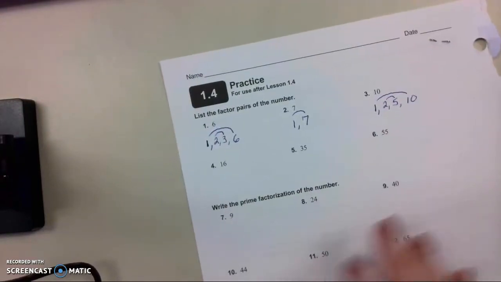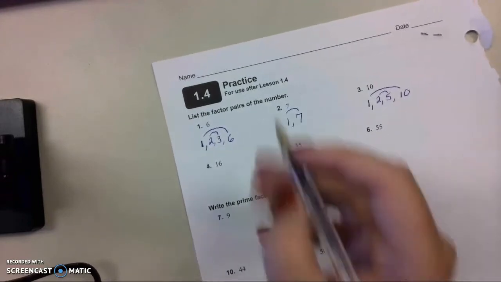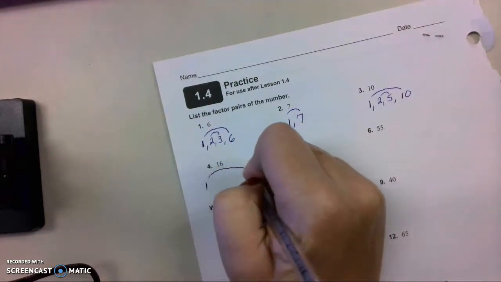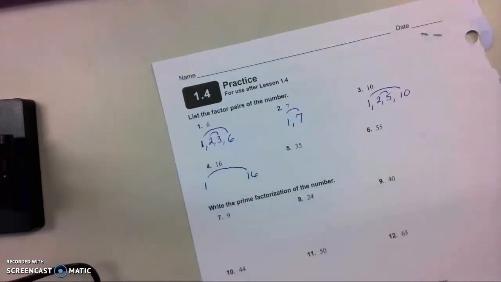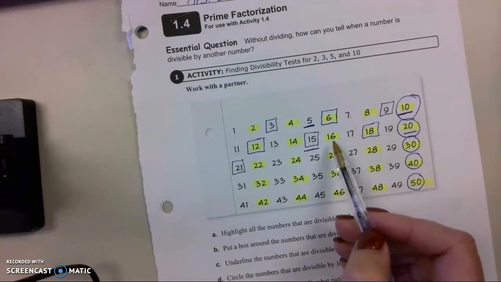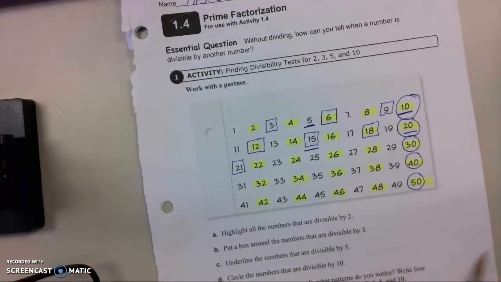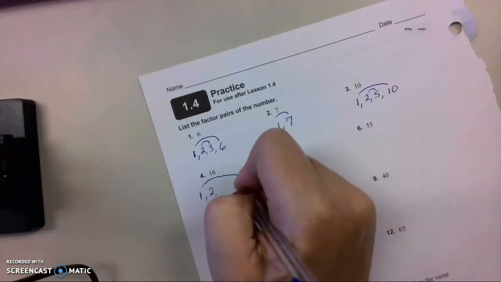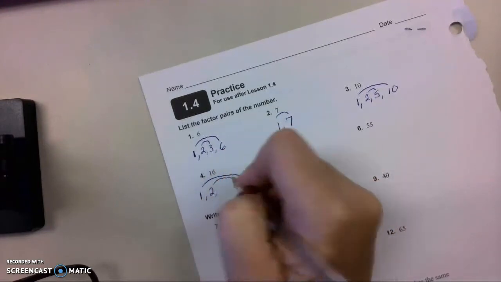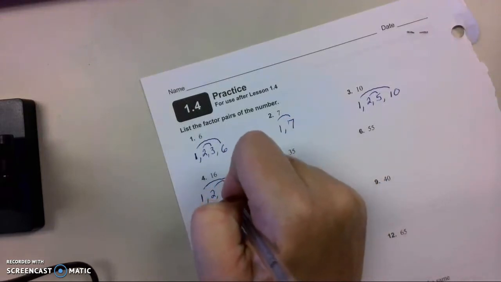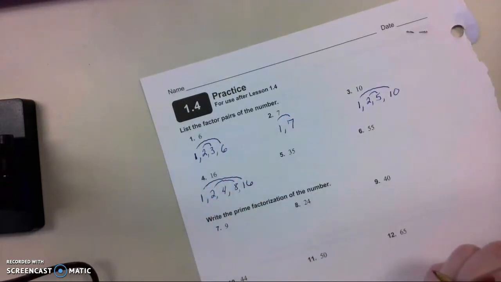Okay, question number 4. This one has more factor pairs. So let's start with 1 and 16. It's an even number. If I flip back to the front side, I see 16 is highlighted in yellow. So I know I can divide that by 2. So I'm going to put a 2 on that list. And I know 2 times 8 equals 16. But then there's one more. Remember back to last week when we were doing perfect squares? 16 was our perfect square because we could do 4 times 4.